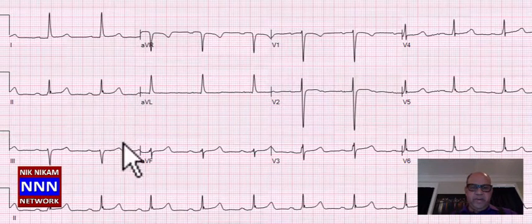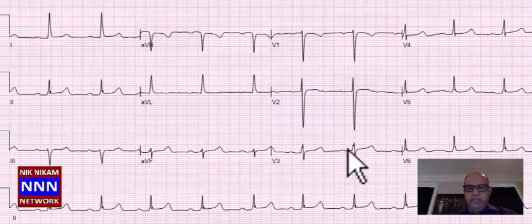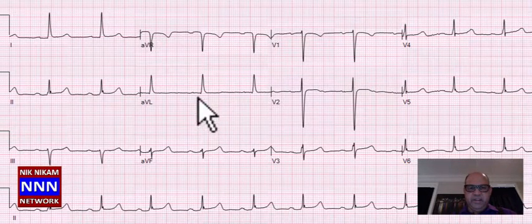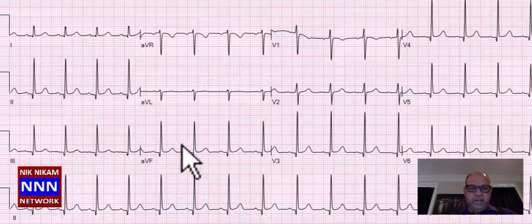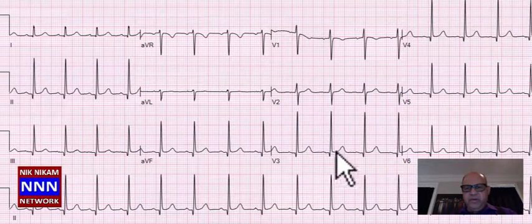We have a normal sinus rhythm with the non-specific STT changes in the anterior leads and also lead aVL. Otherwise, nothing significant here. All right, we have a sinus rhythm, good R wave progression, non-diagnostic Q waves in the inferior leads. Anteriorly, we have good R wave progression, laterally looks okay. So this is a normal electrocardiogram.